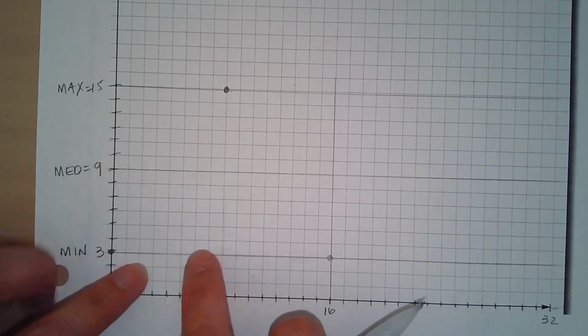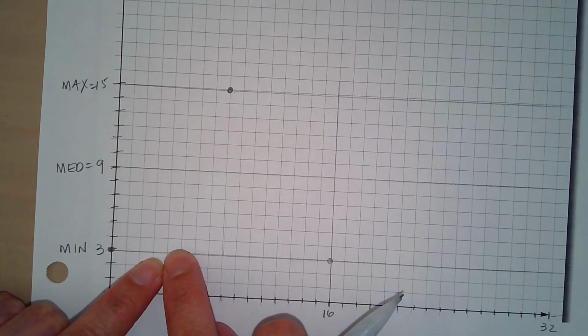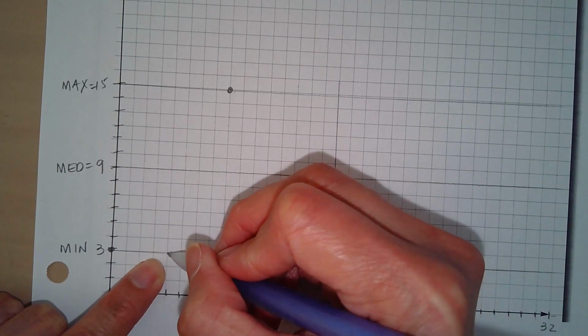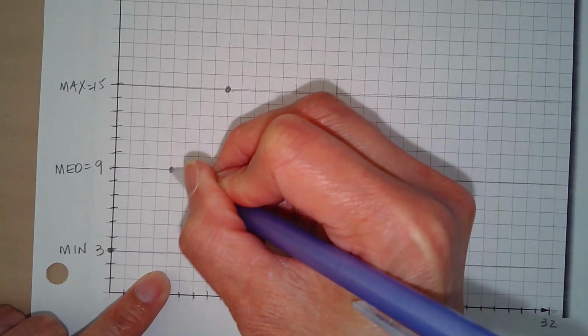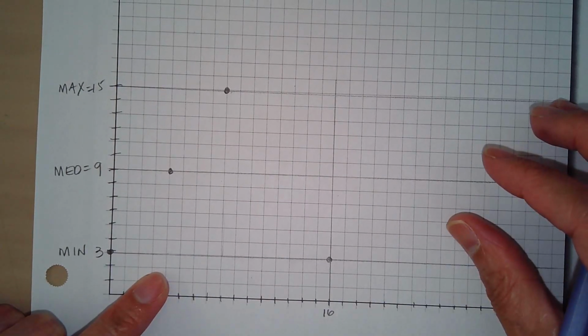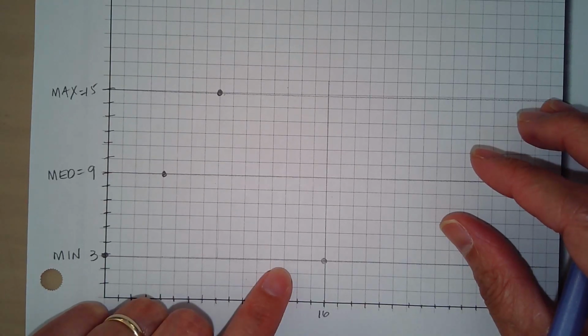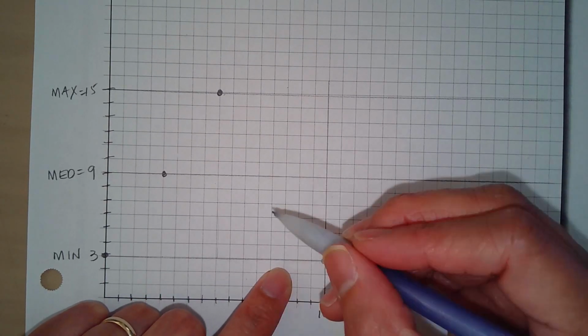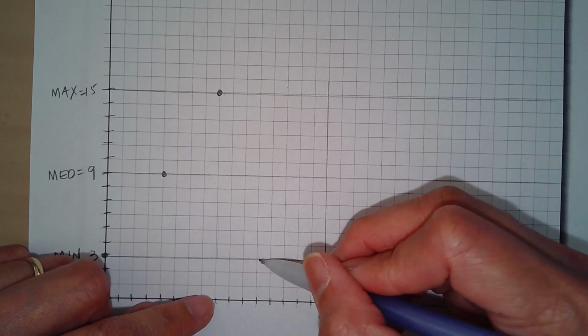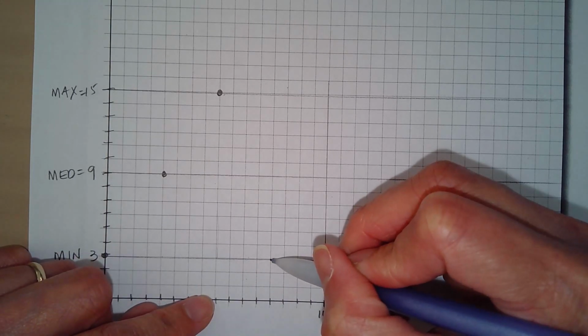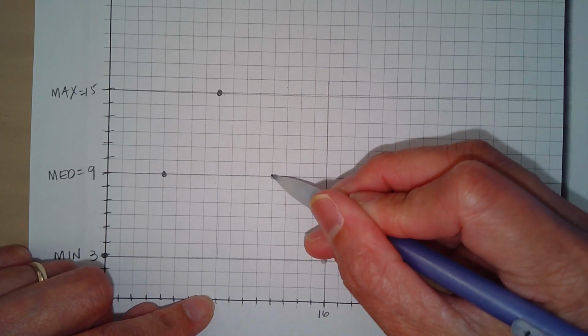In between again, where are we at? Median at 4, and then median at 12.